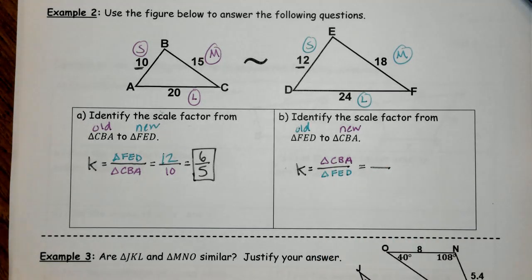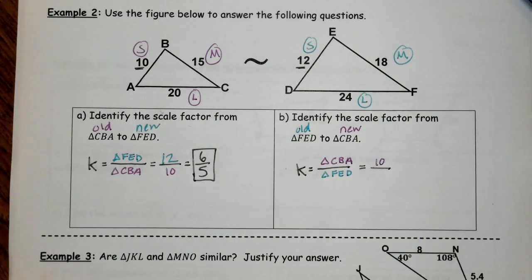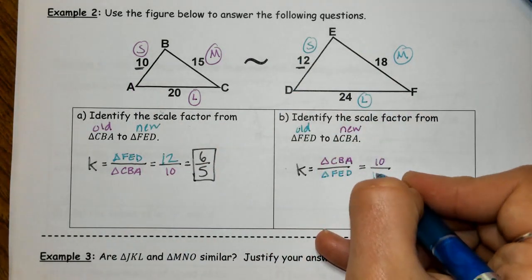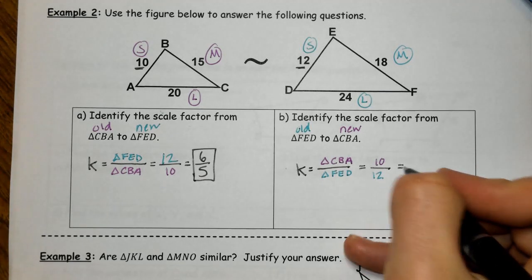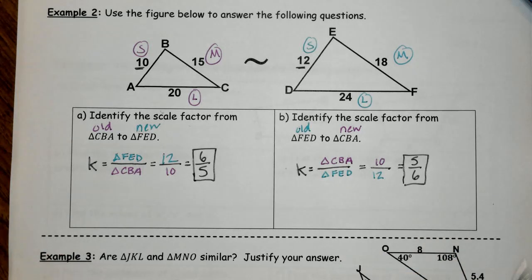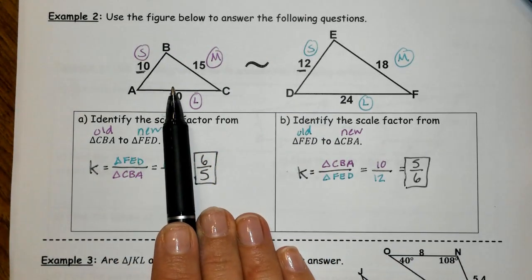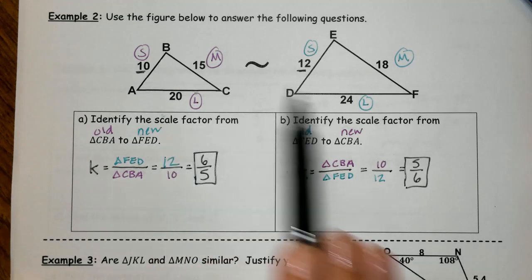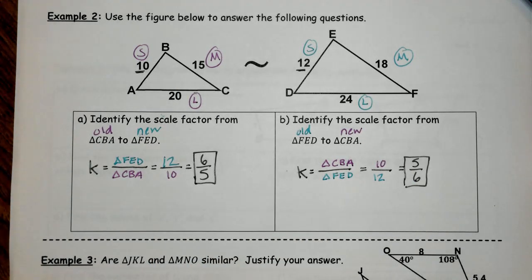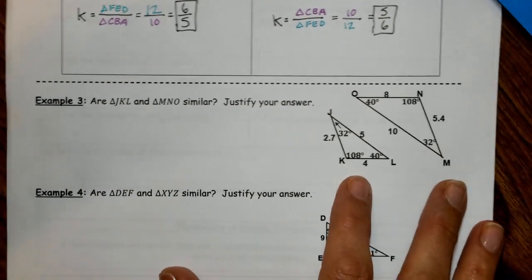Meaning now I'm going to use the same exact sides. If you use a different pair of corresponding sides, it'll simplify down to the same thing. CBA, the 10 goes in the numerator, and the 12 FED goes in the denominator, simplifying down to 5 over 6. Going from triangle FED to create triangle CBA, it is getting smaller, and we see the scale factor is smaller than 1 as well.